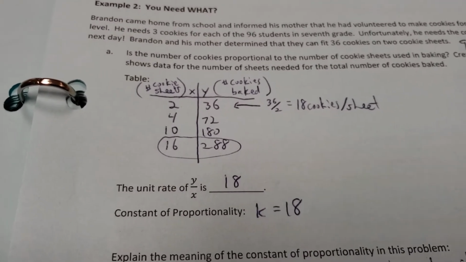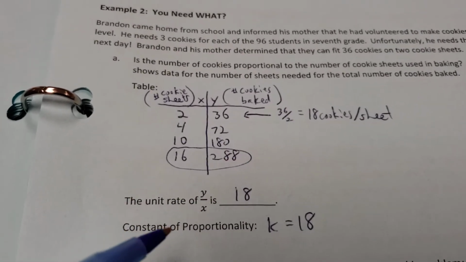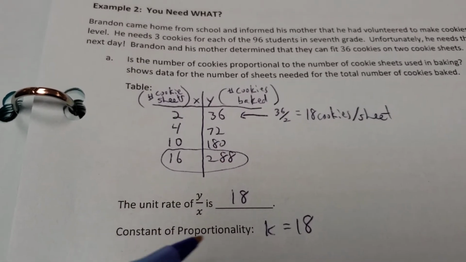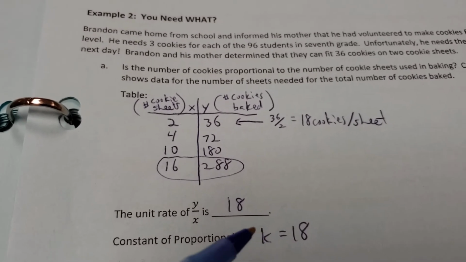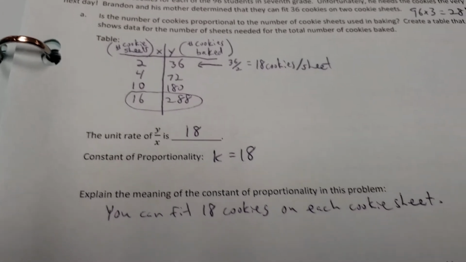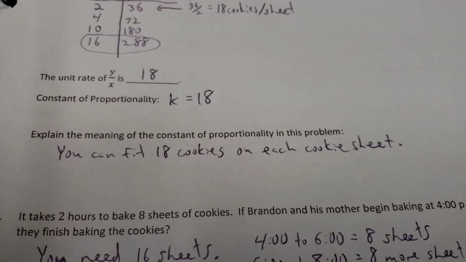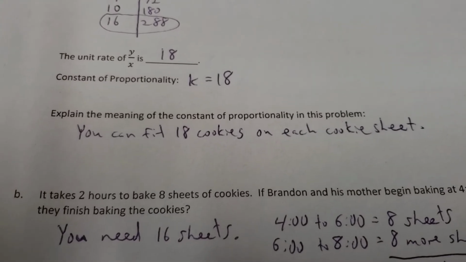The unit rate of y divided by x is 18. And we figured that out earlier in the problem. And of course, that unit rate, or what we call a constant of proportionality, that k value is going to be 18. Remember, that k we'll talk about more when we get to our equations next lesson. What's the meaning of that constant of proportionality? You can fit 18 cookies in each cookie sheet.